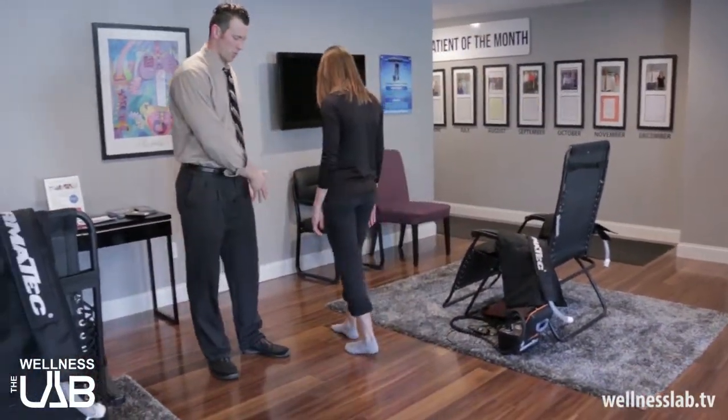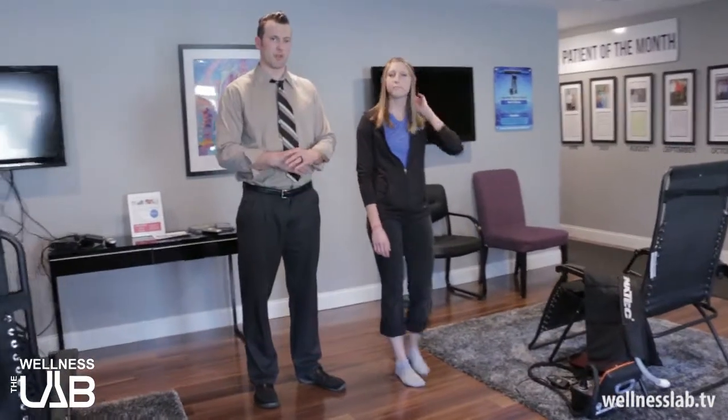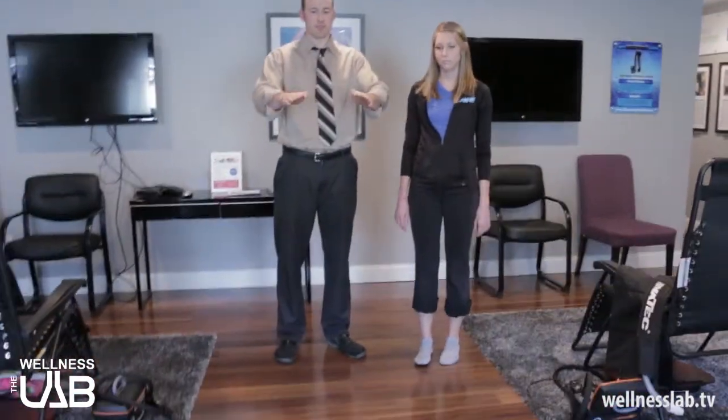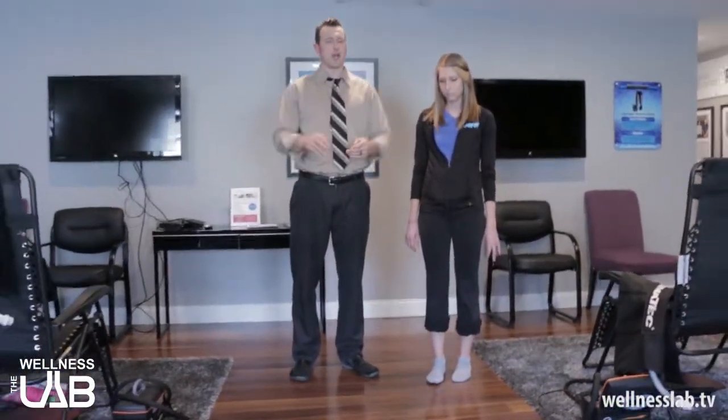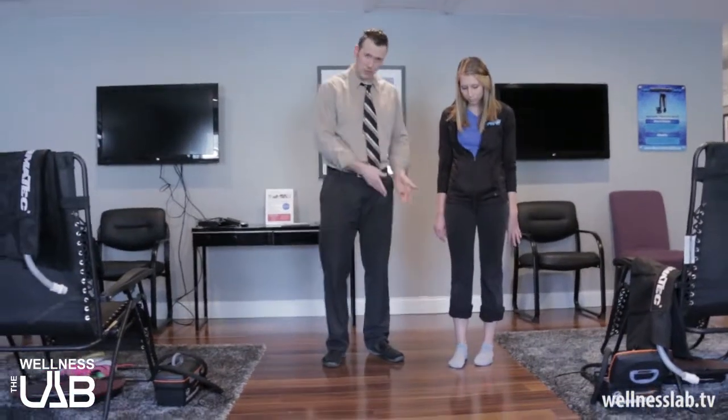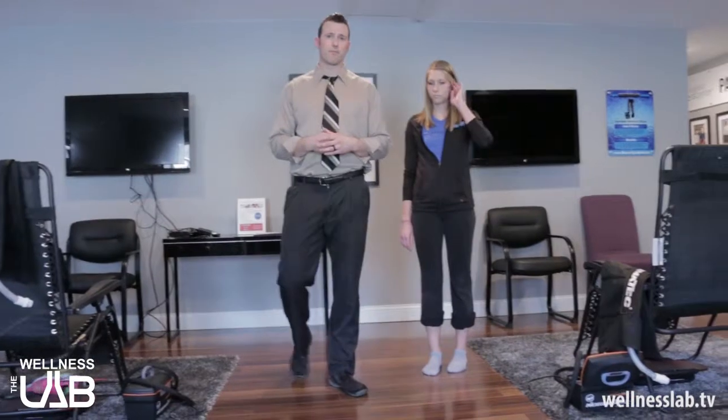As I'm watching her walk, I'm looking at a couple of things. I'm looking at her foot strike. I'm looking to see, do her feet roll in as she does it? Is she having any type of pain as she's doing this? Those are some of the first couple of things that we're going to be looking at.